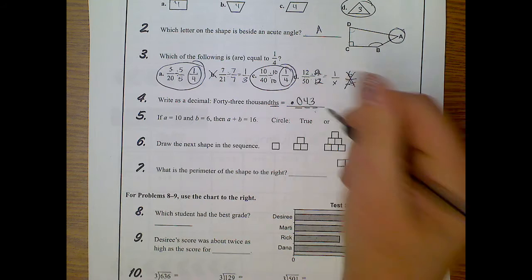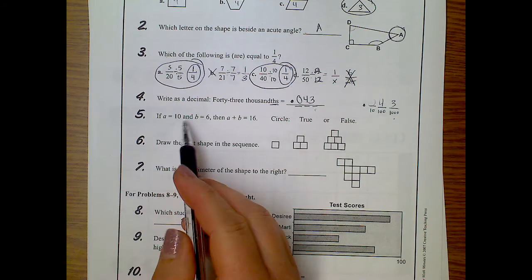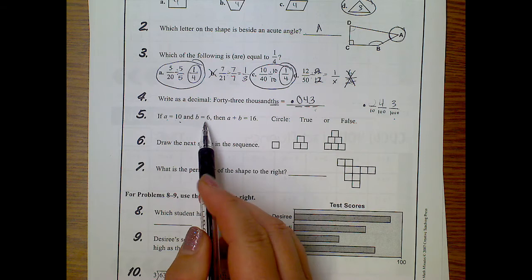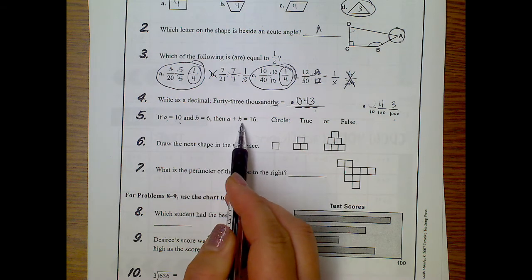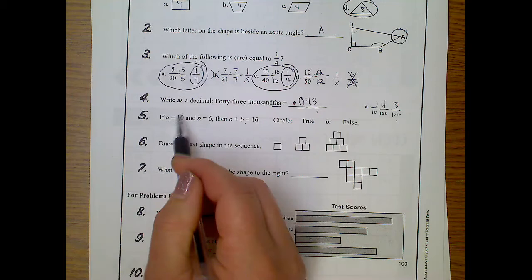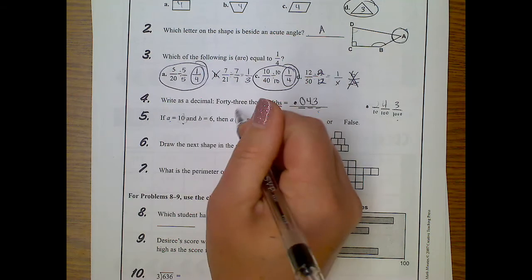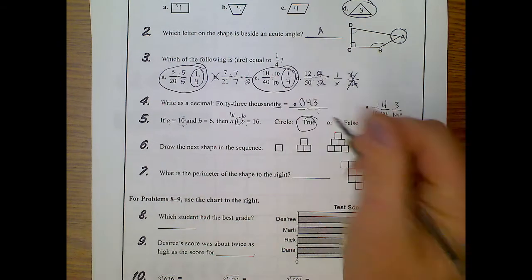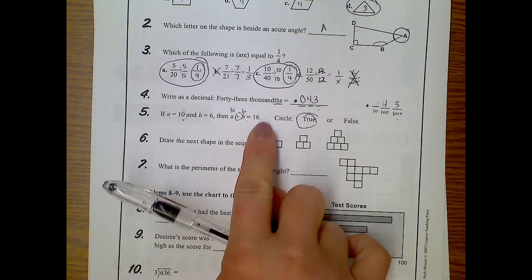43 thousandths. If A equals 10 and B equals 6, then A plus B equals 16. Is this true or false? Well, I do know that 10 plus 6 equals 16, so this would be true. And I showed my work by just putting the numbers above that.